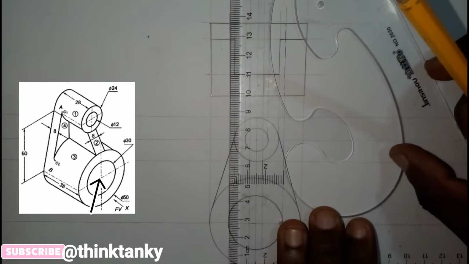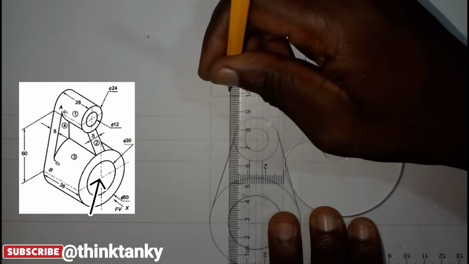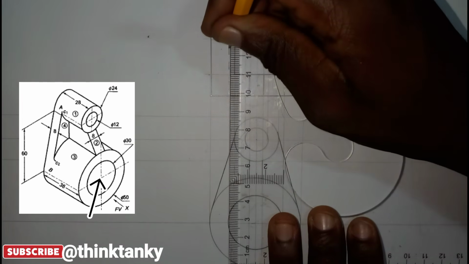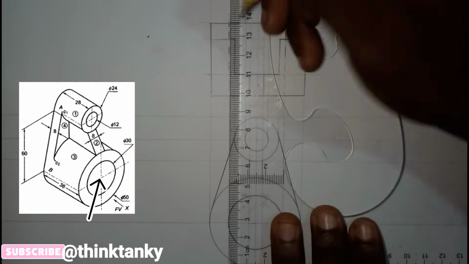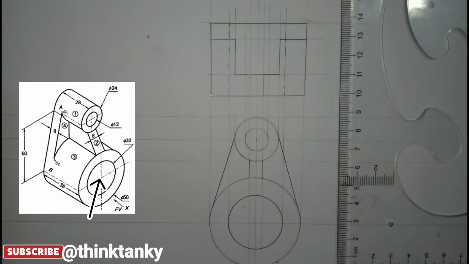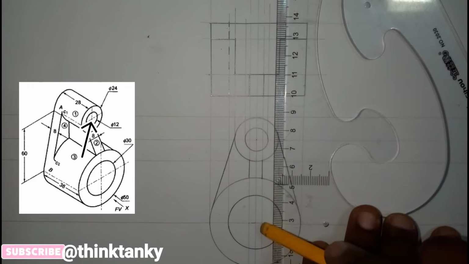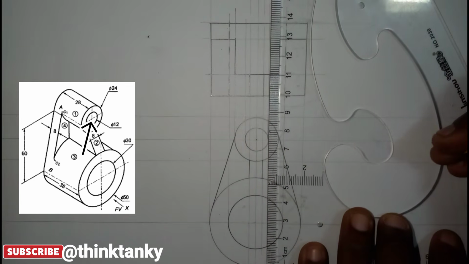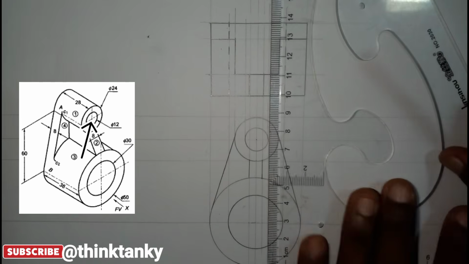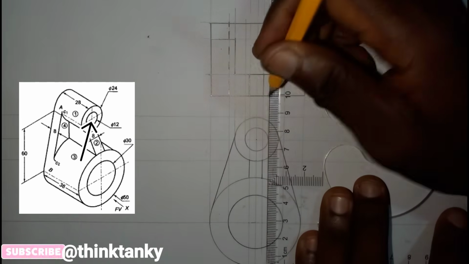This is the circle. I'm not going to see this hole too. This was the first hole, this is the second hole. I'm going to draw hidden details.